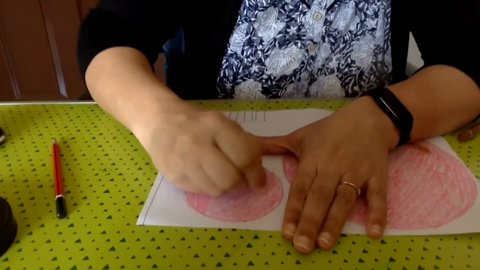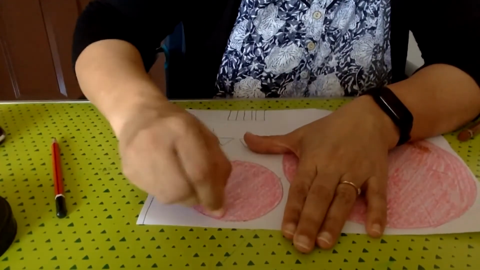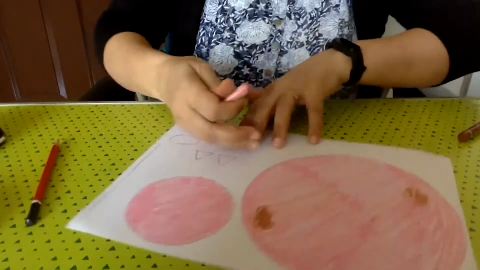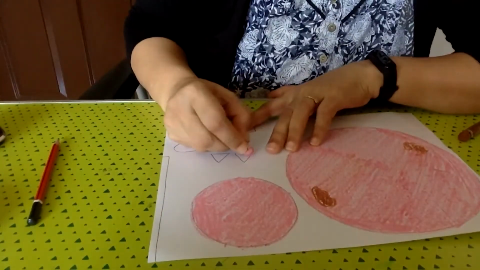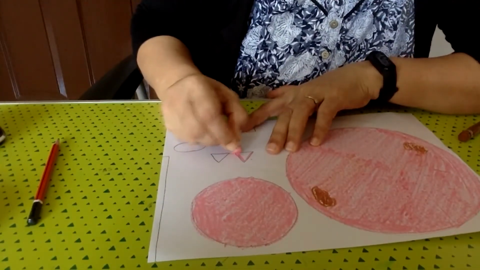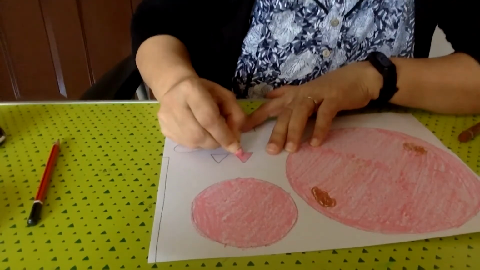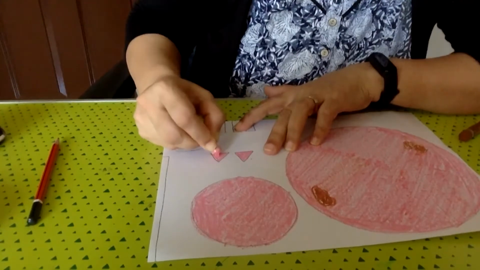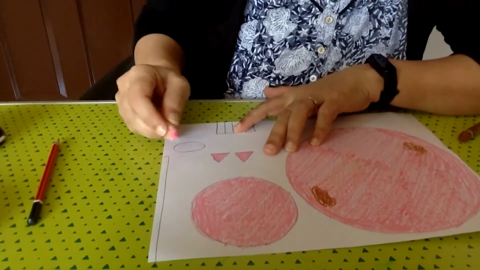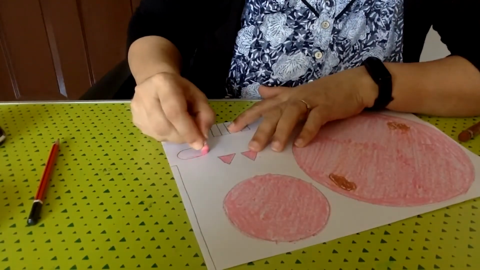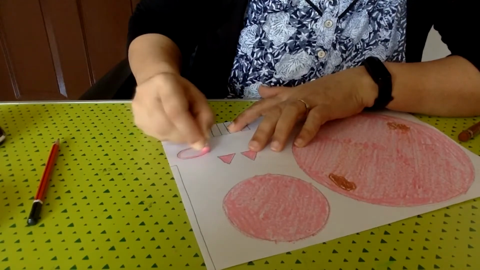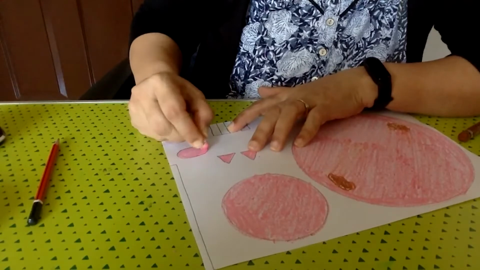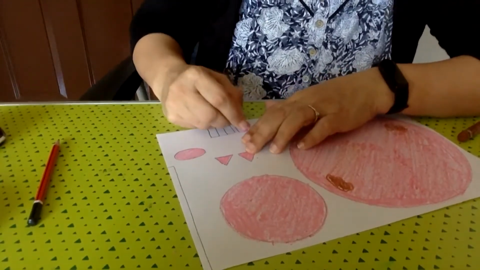Color it neatly, don't leave any white spots. And color the ears. Color the nose. Color the legs.